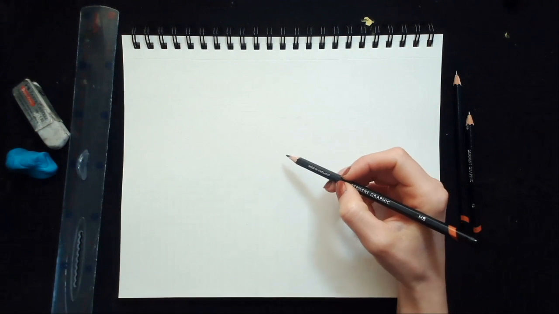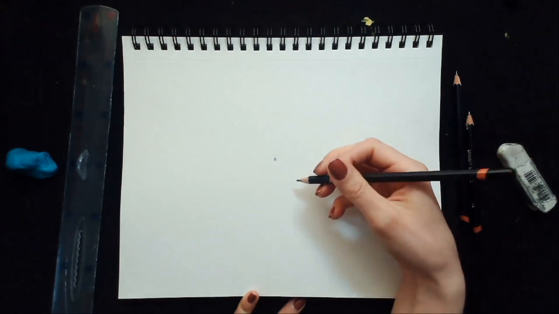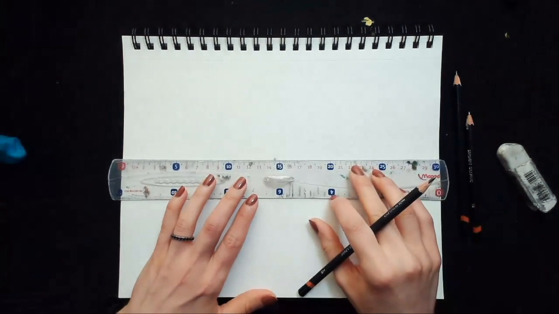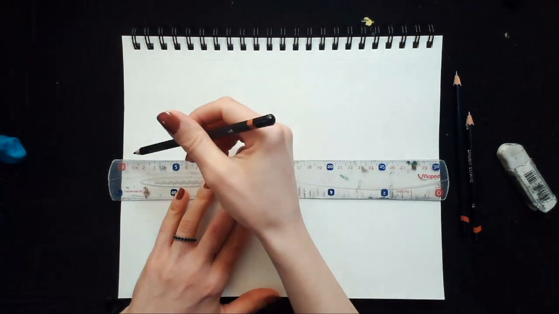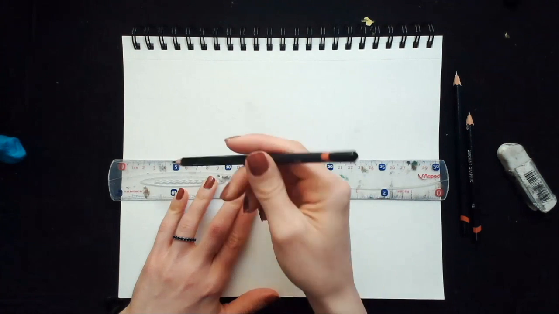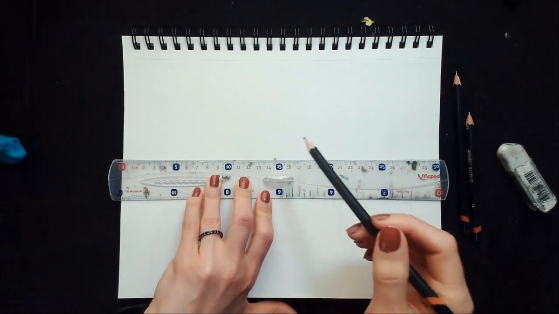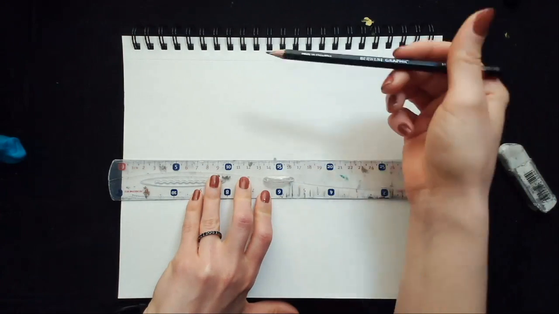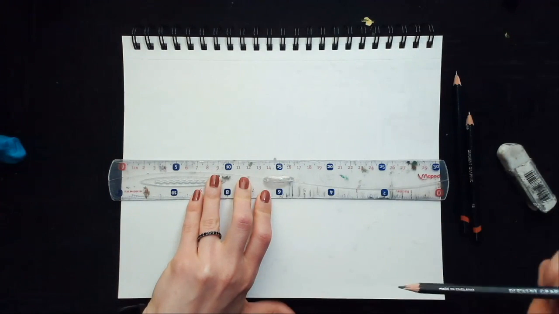But just pick a spot, just make a little point. This point right here that we just created is going to be our vanishing point. The vanishing point is always going to be on the horizon line. So take your ruler, place it as horizontal as possible on your page. And in order to place it horizontally, what I like doing is always guiding myself with the top edge of my page and the bottom edge of my page.